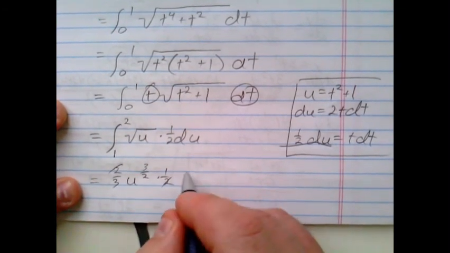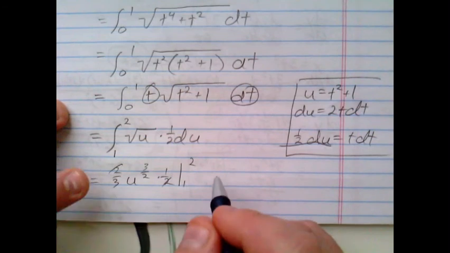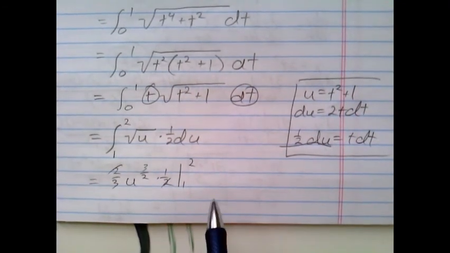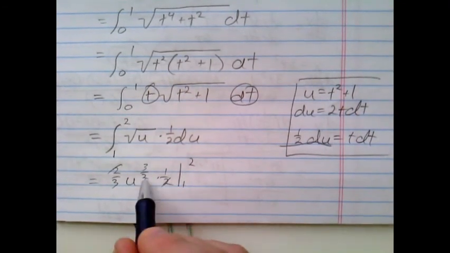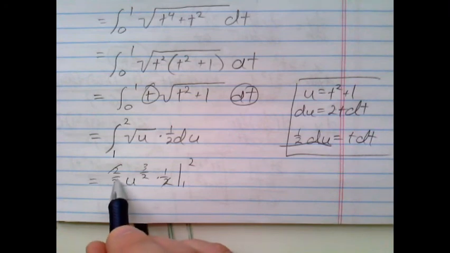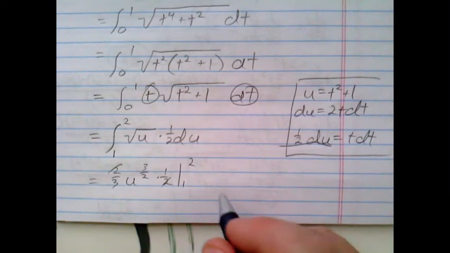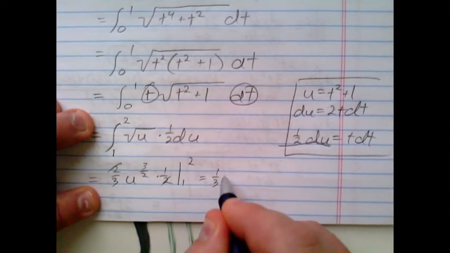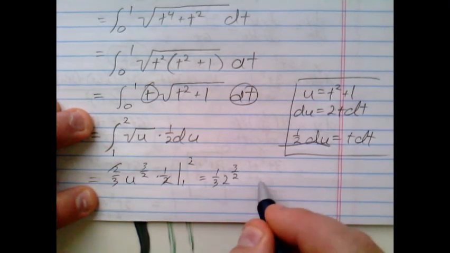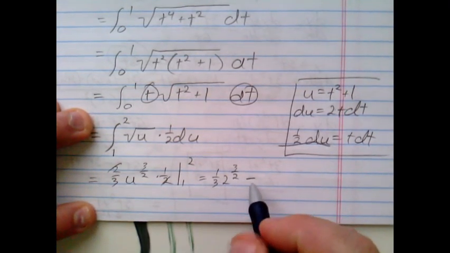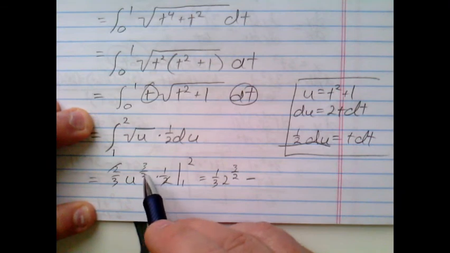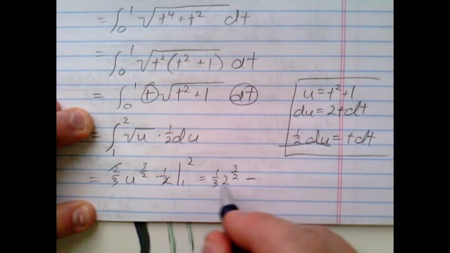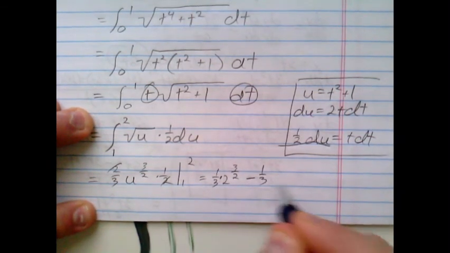Whack, whack. 2's are gone. Alright. So when I plug in the 2, I get 1/3 times 2 to the 3/2 minus, now when I plug in the 1, 1 to the 3/2 is 1, so just 1/3.